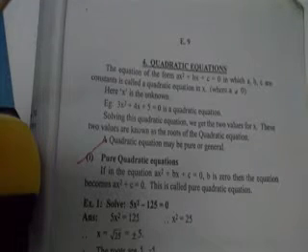Now we are going directly into the quadratic formula. I'll write down the quadratic formula for you.